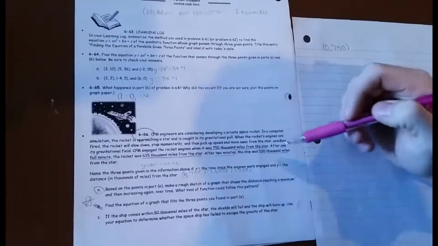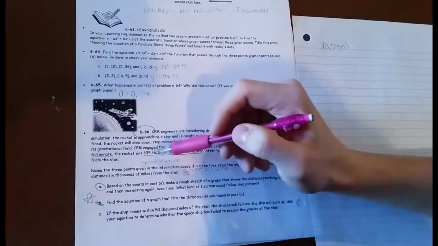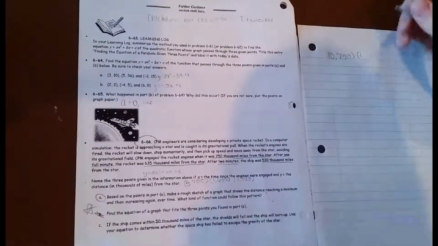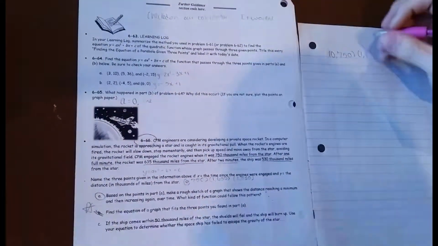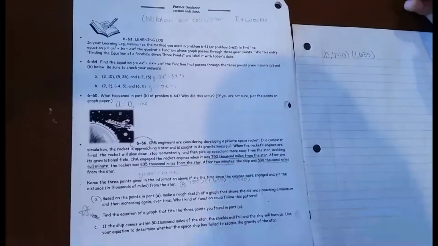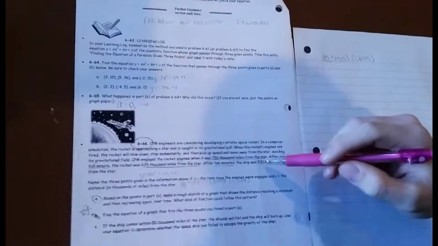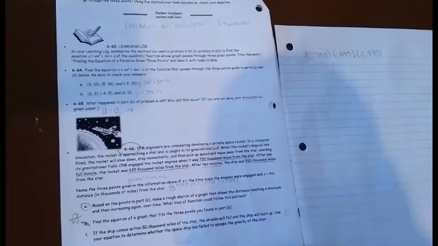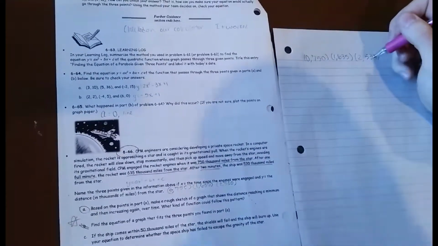Then it says after 1 full minute, the rocket is 635,000 miles from the star. So then point 2 is 1 minute, the rocket is engaged, and then 635,000 miles. And then the last point is after 2 minutes, the ship was 530,000 miles from the star. So after 2 minutes, the rocket is 530,000 miles from the star. So those are our 3 points.